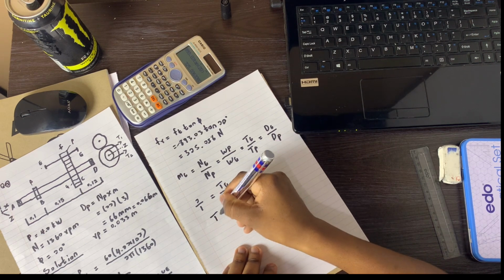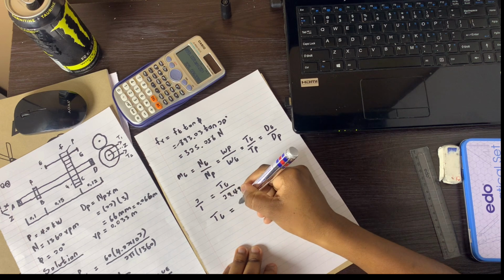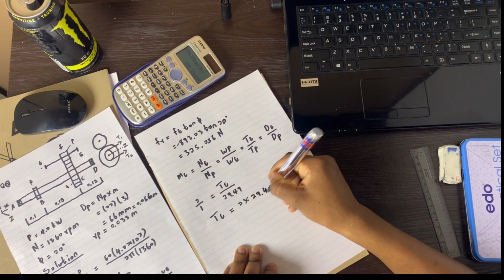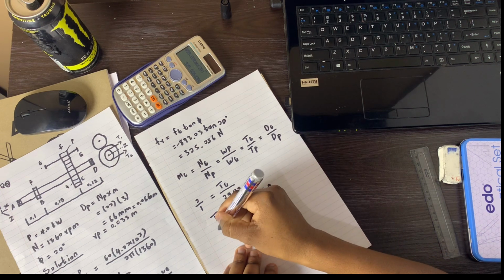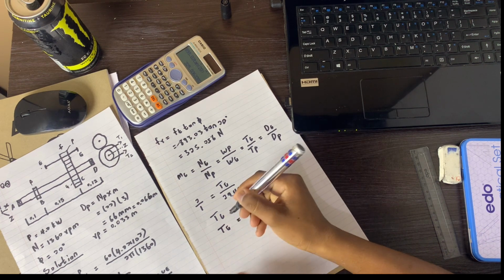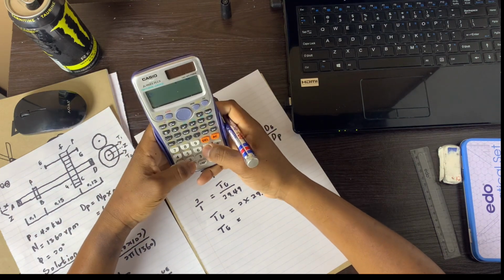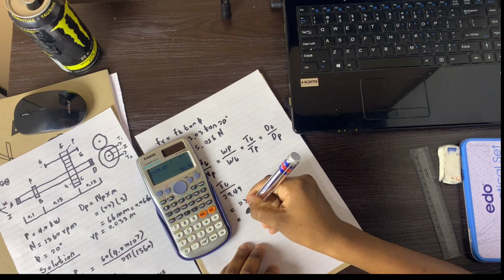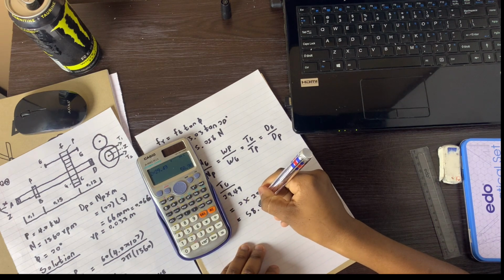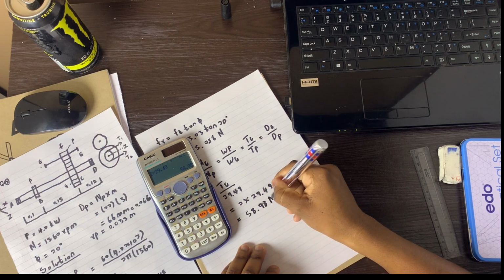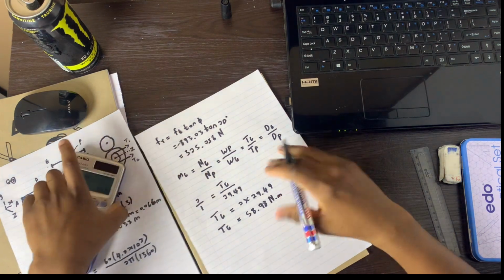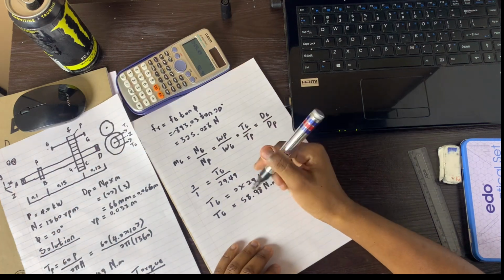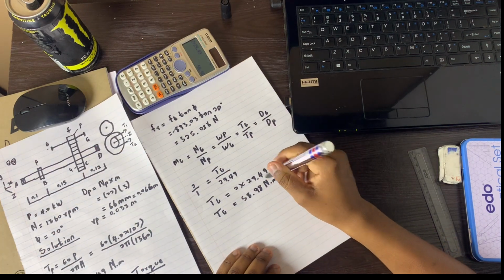29.49. So the torque of the gear, TG, is equal to 2 multiplied by 29.49, which is 58.98 Newton meter. Torque is in Newton meter, right? Okay, we're done with the torque of the gear.